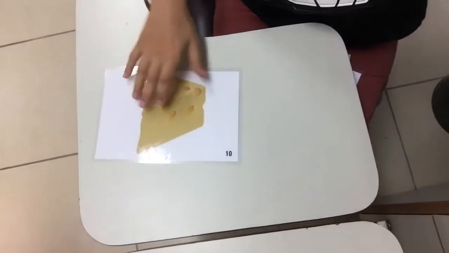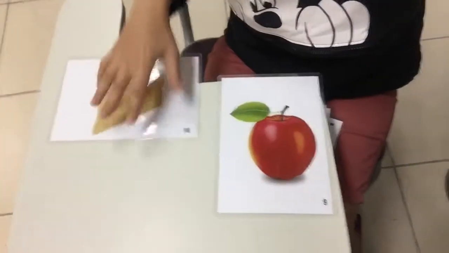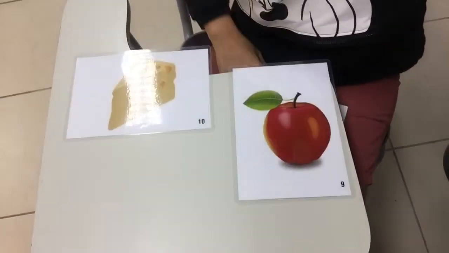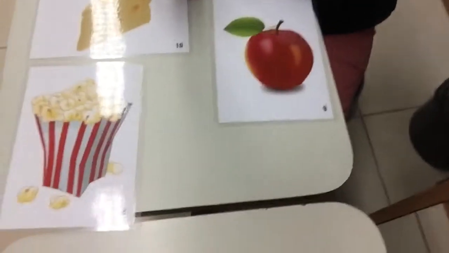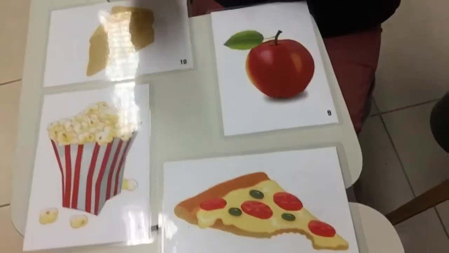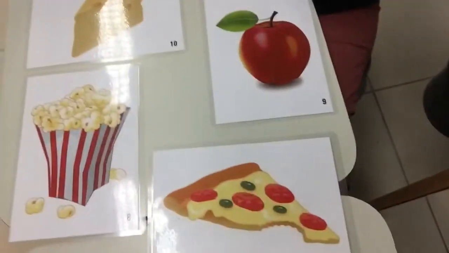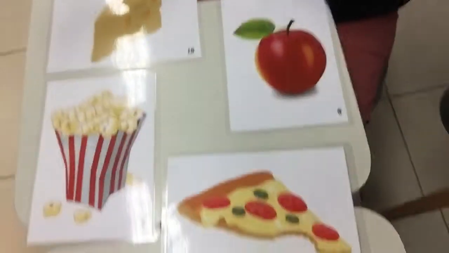So first I drill the content of the flashcards a little bit. I say cheese, repeat, cheese, and they repeat. And then apple, repeat, apple, and they repeat. Popcorn, repeat, popcorn, and they repeat. Pizza, repeat, pizza, and they repeat. So that's kind of a drill that I do before.